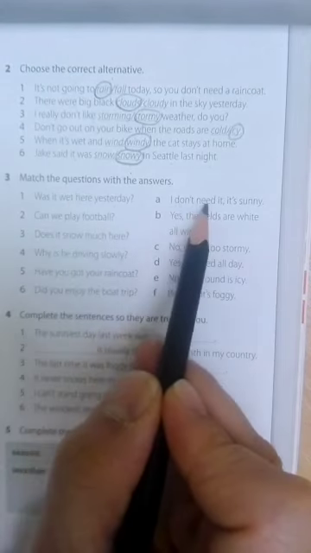We are talking about if it was wet yesterday. I don't need it, it's sunny. No, I don't think so. Yes, the fields are white all winter. No, it was too stormy. Or yes, it rained all day. Or no, the ground is icy because it's foggy.